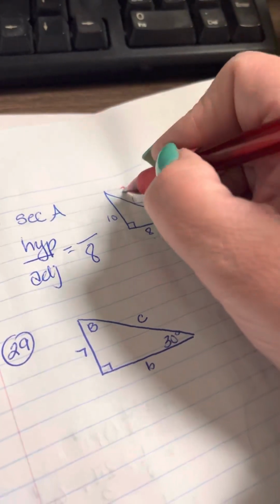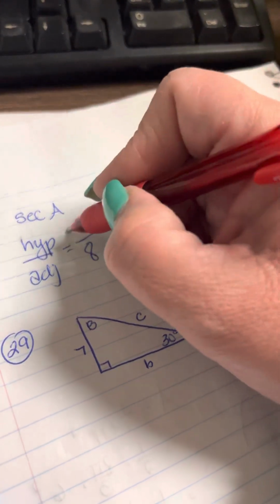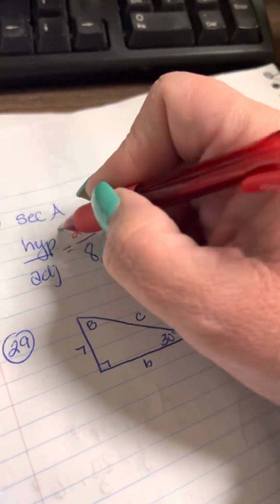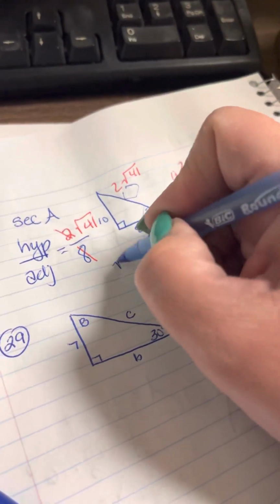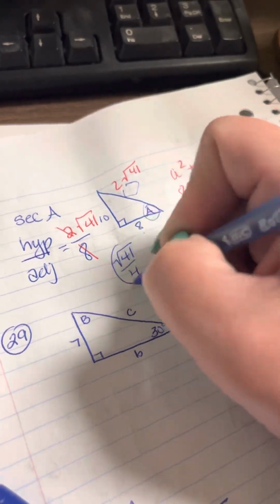So 2 square roots of 41 equals C. So this is 2 square roots of 41, which can now go here. And then these can reduce because they're both evens. So I end up with the square root of 41 over 4.